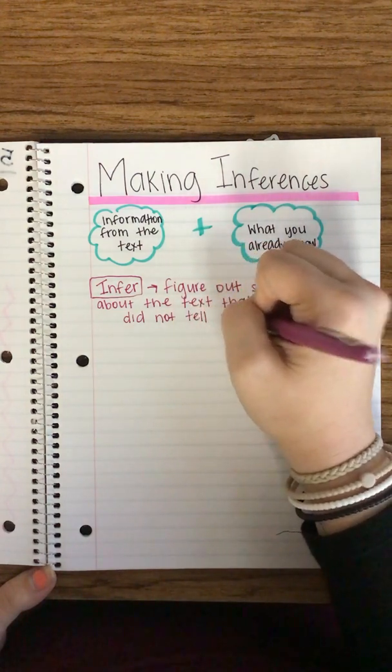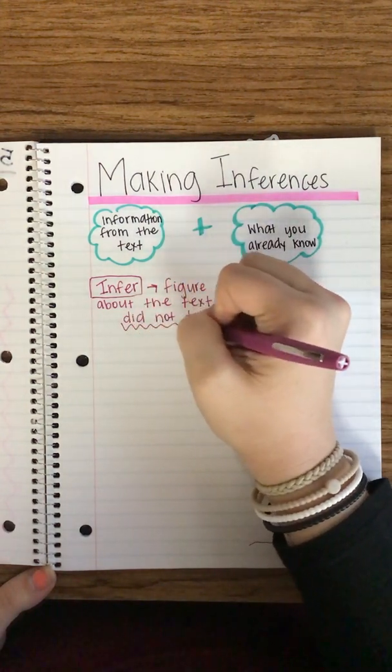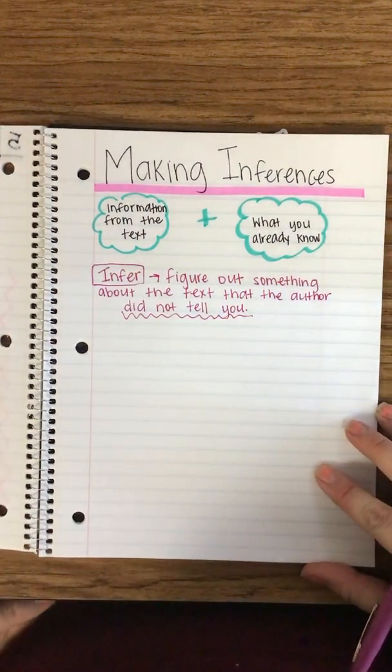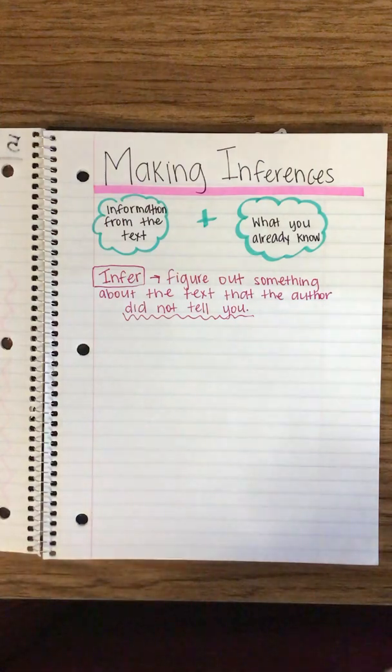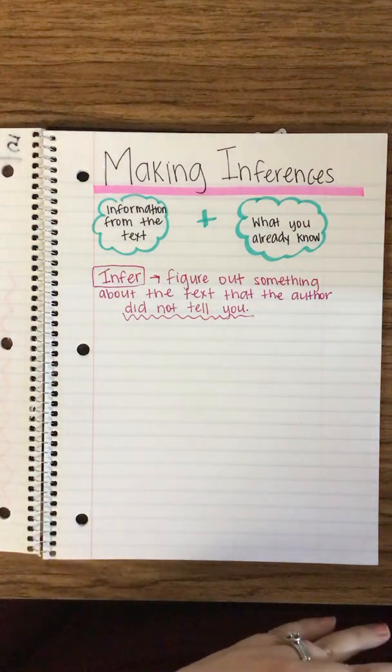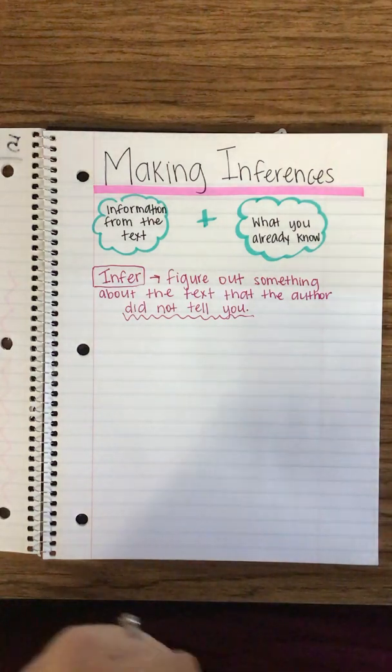So to infer, this is the most important part, is to figure out something that's going on in the story that the author did not put into words. So they didn't write it, but if you infer, you figure out what's going on based on what is in the text and what things you already know. And that might sound a little confusing.